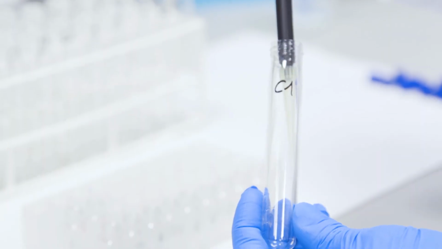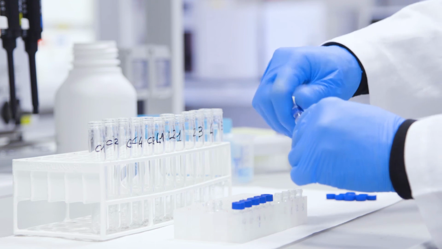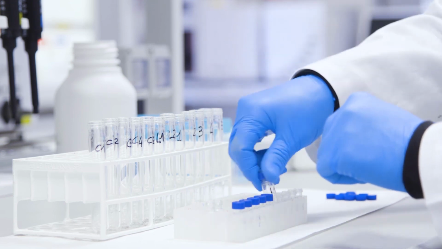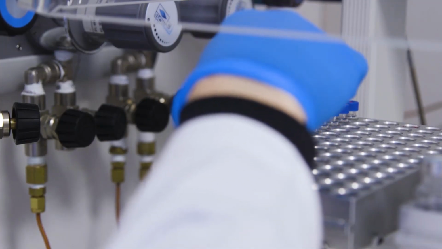After 5 minutes, we return to the preparative phase, where the tubes are cooling at room temperature. After that, we transfer all the samples into vials with reduced volume for the autosampler. We place the vials on the tray of the autosampler and start the acquisition sequence.